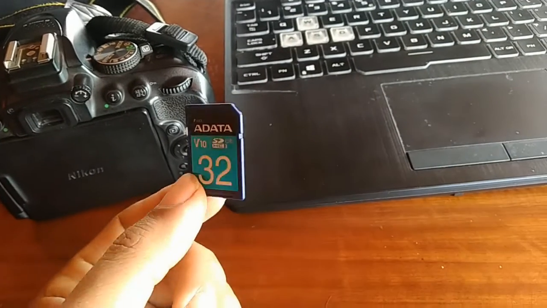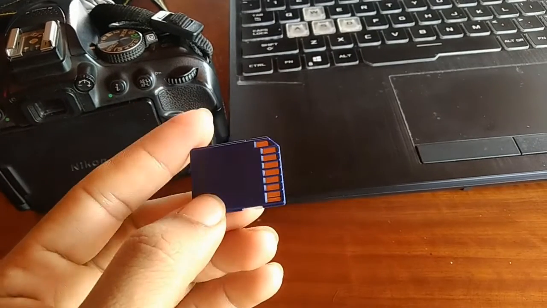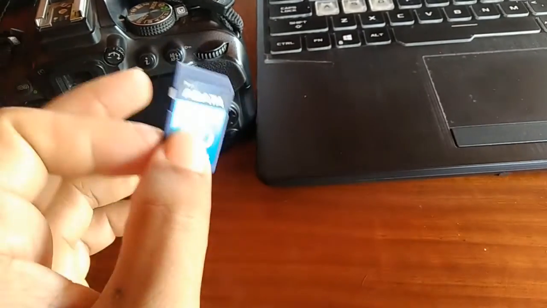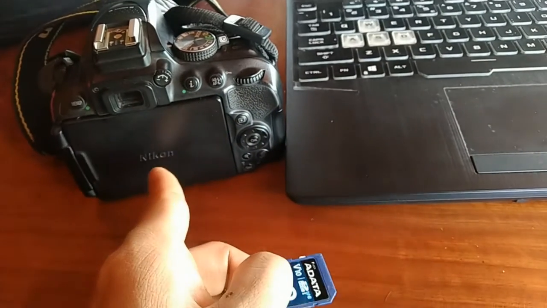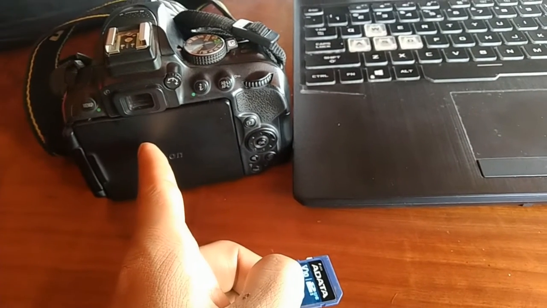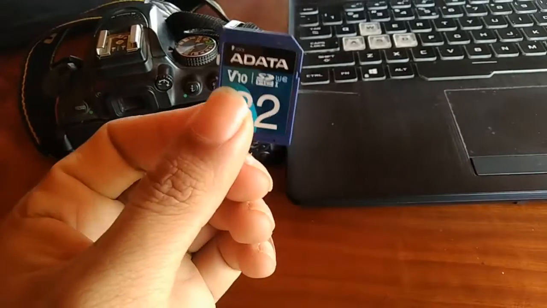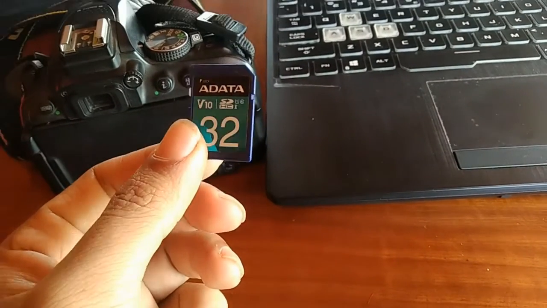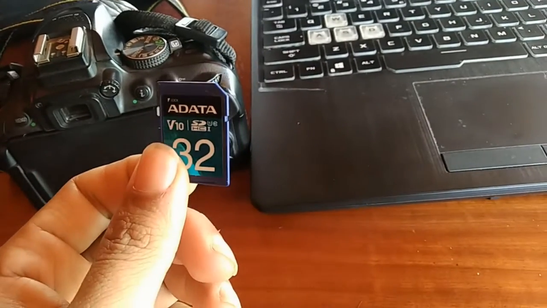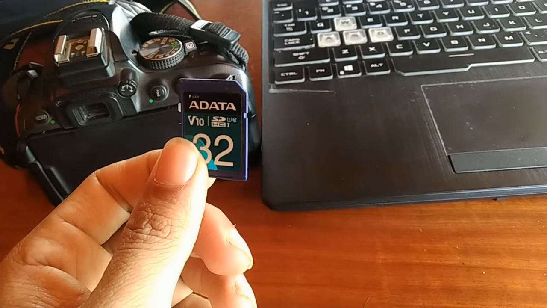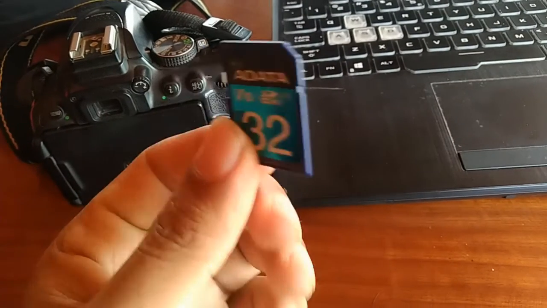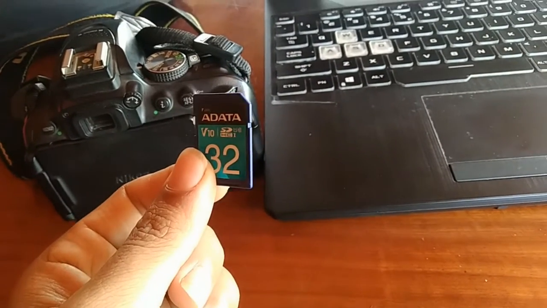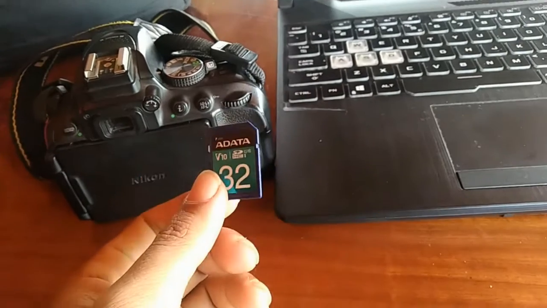Hello guys, this is the memory card for this camera, which is a Nikon D5300, that I formatted, photos and video files already. I formatted it many times, and then I want to recover the files. So how to do so? Please watch my video.